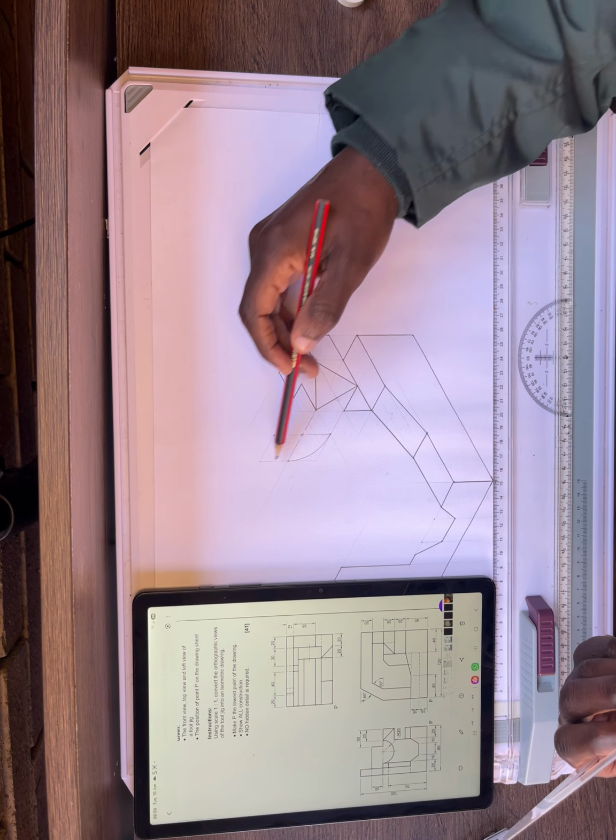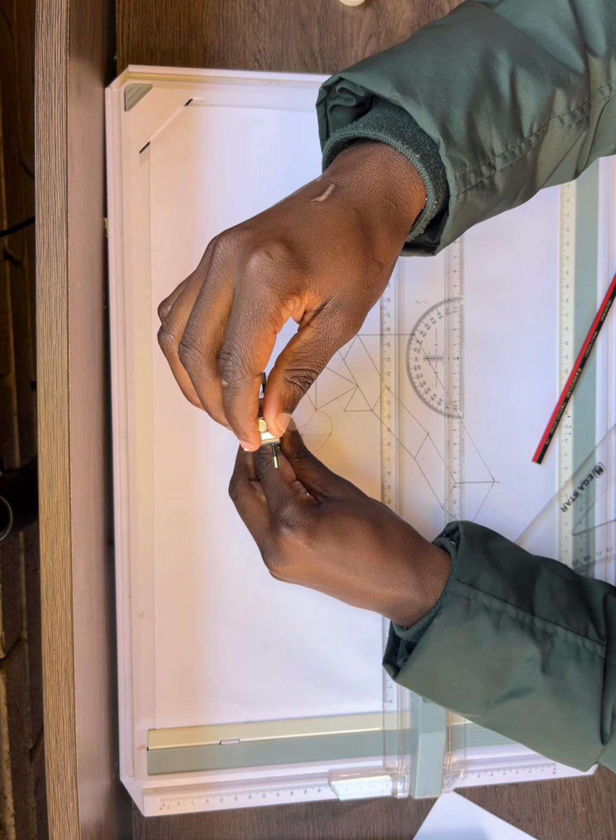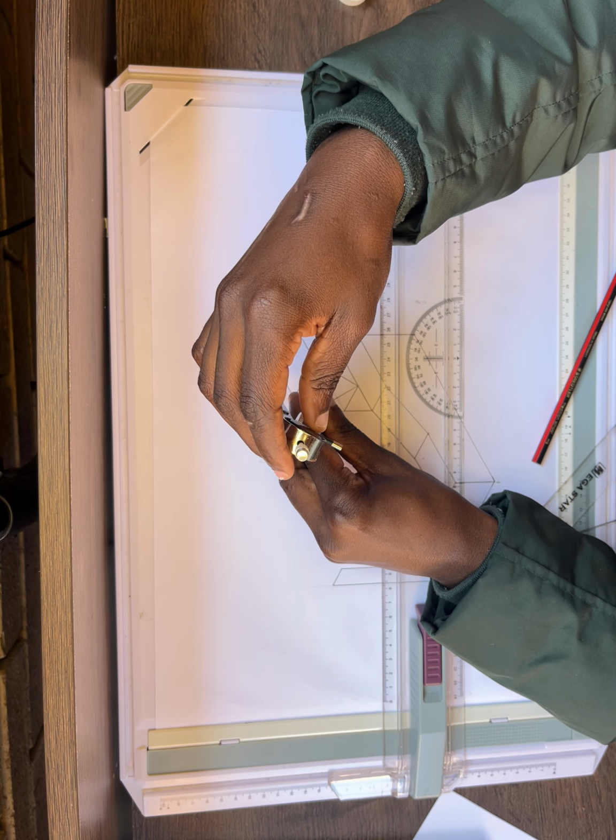Let me just adjust my compass. These are some of the challenges that you can come across in the exam, which shouldn't stop you from getting the highest marks possible. Let us get the arc coming this way. Yeah, it's gonna come like this. Almost not accurate. There you go. Just decided to do its thing, the edge there.